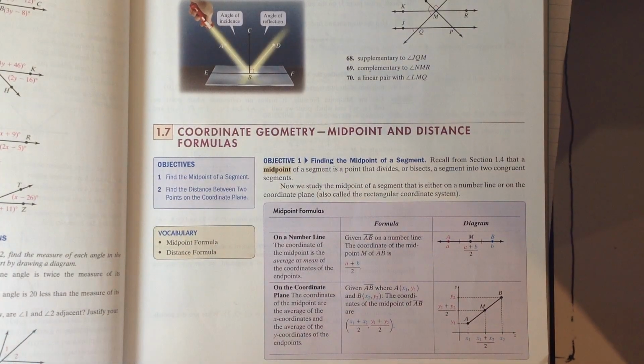Hello everyone, today we are going to be combining the geometry we've learned so far with a little bit of algebra. So today, as you can see here, we got our nice purple box. We are going to be talking about midpoints and midpoint formulas. So, here at the top, this is as simple as it's going to get.